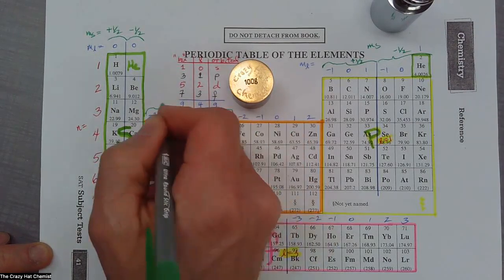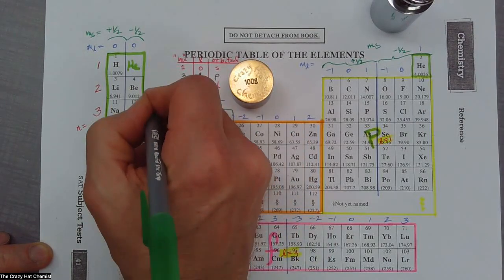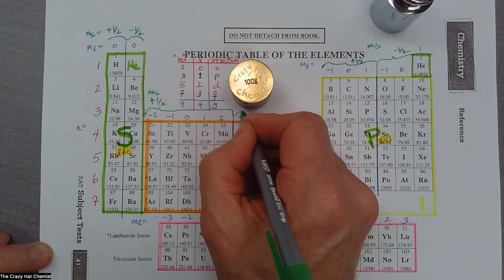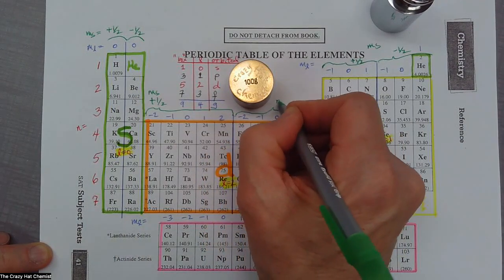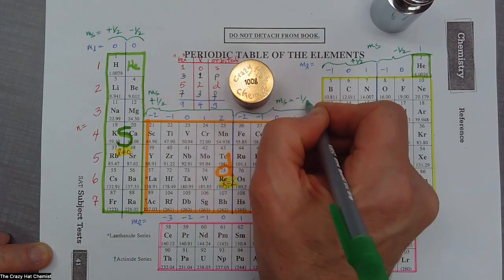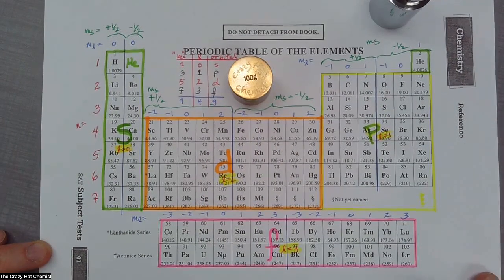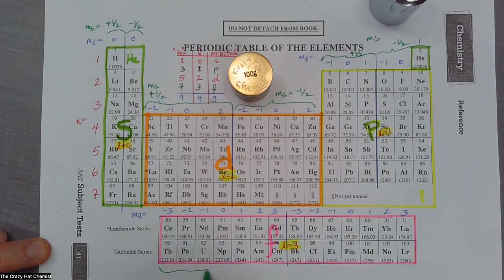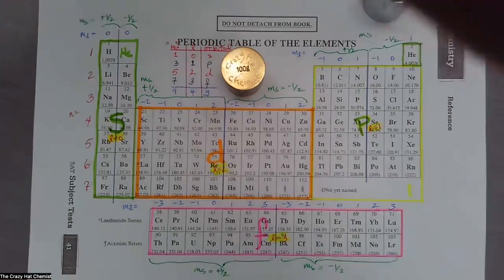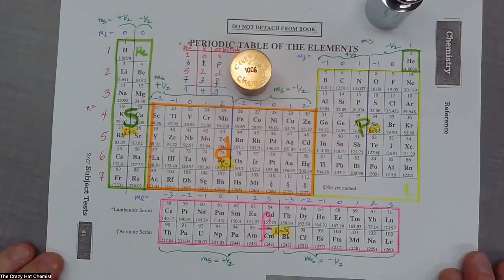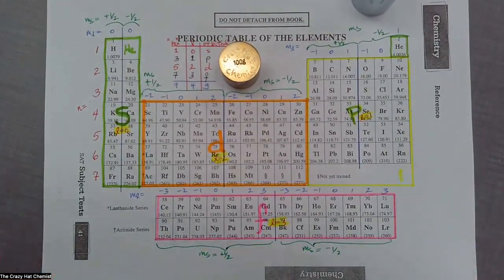The first subset is +1/2 for the M sub S values, and then the second subset M sub S values is -1/2. And then I'll go down here and I'll write these down at the bottom. So this is M sub S of +1/2, and then M sub S as -1/2. So there we go. Now we've got the whole thing written down just like that.